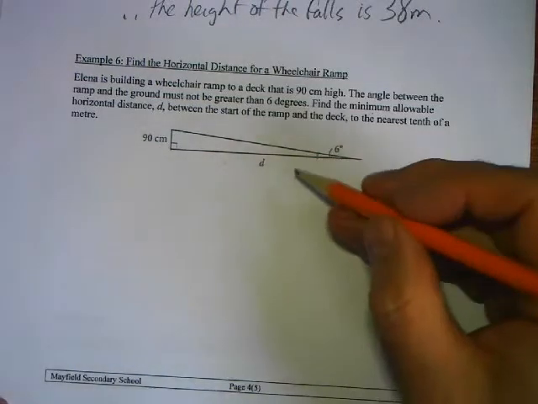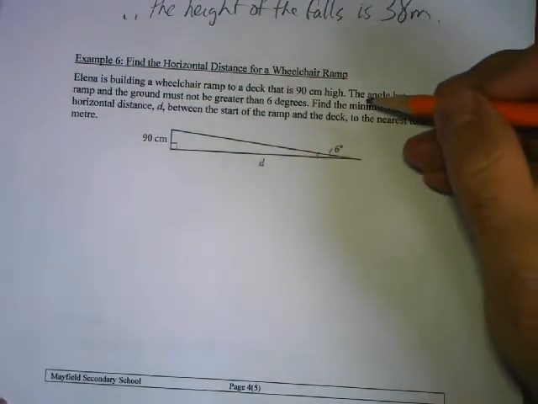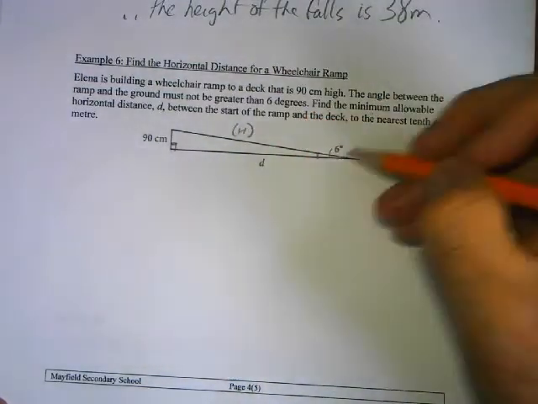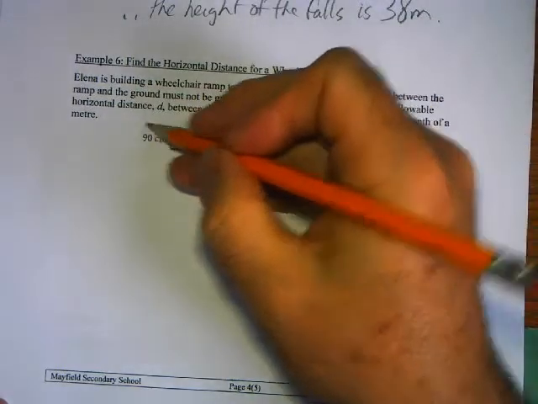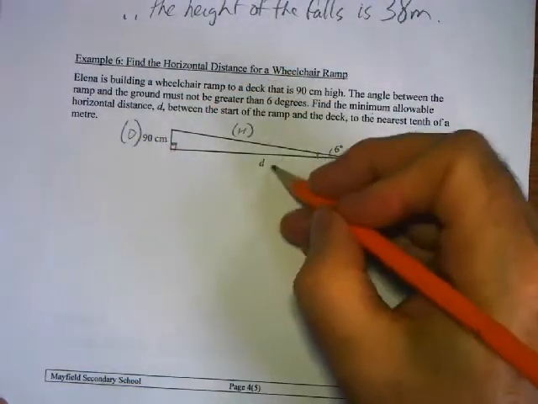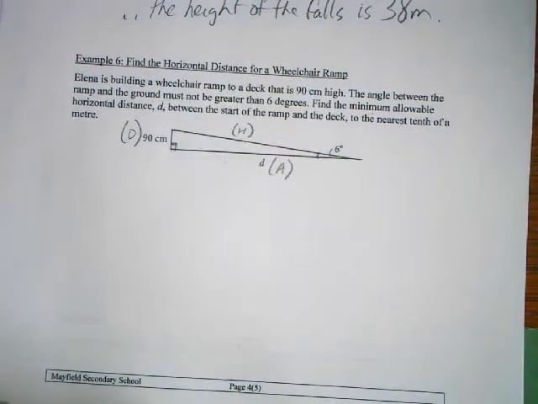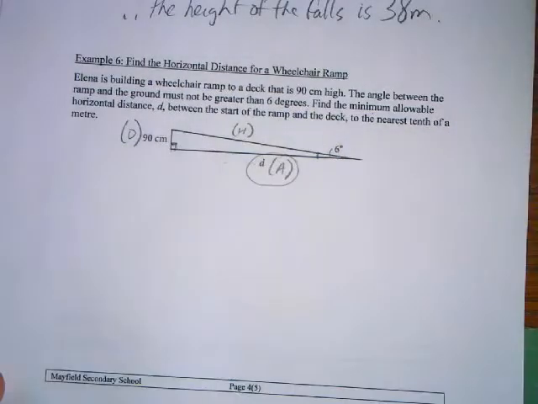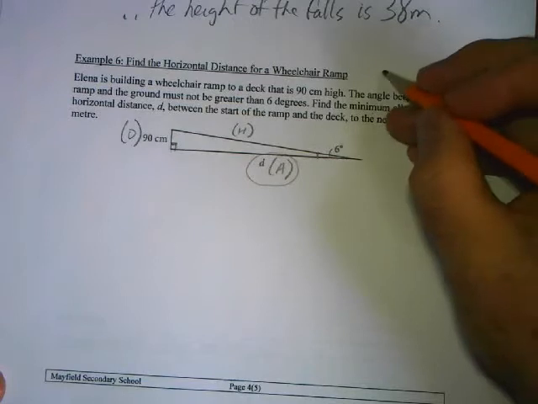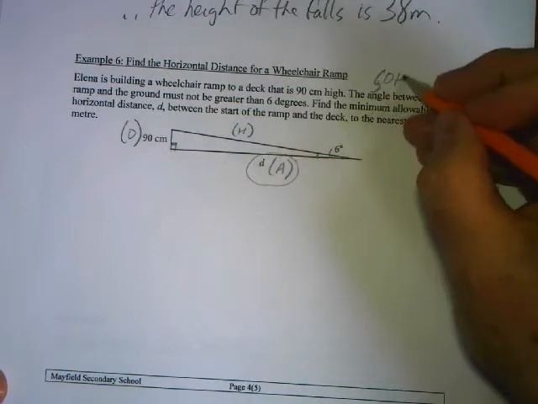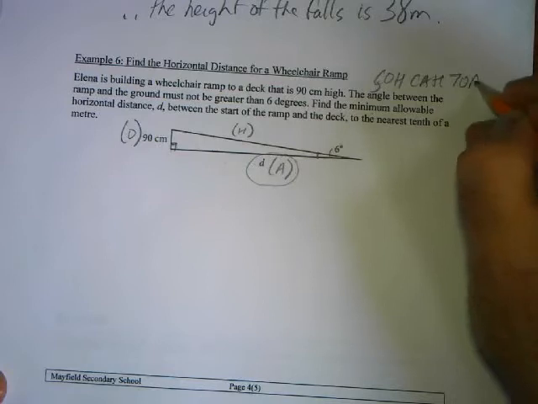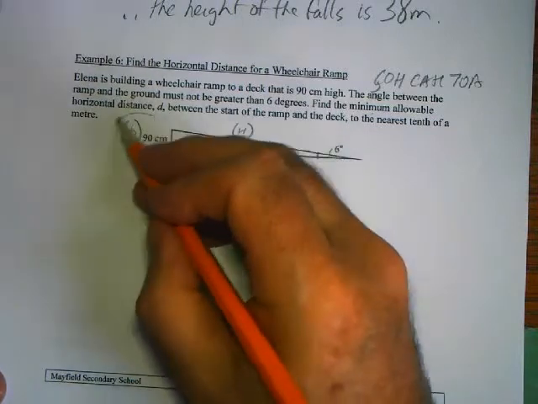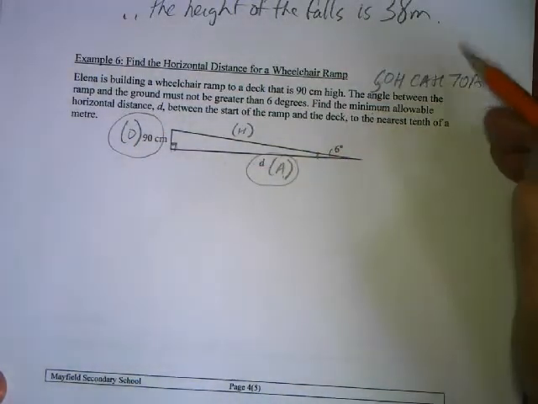Okay, so let's label our triangle. There's the right angle, so that makes this the hypotenuse. There's our angle, 6 degrees. Opposite that is our 90, so that's opposite. And our D is our adjacent side. Definitely want to have this because that's what we're being asked for. So A will be part of SOHCAHTOA, and the other side has to be a side we know the length of, so it has to be opposite. So it's O and A again. So we got another tan question.